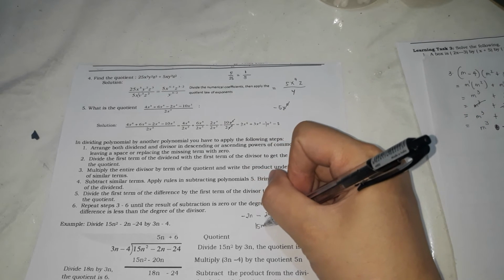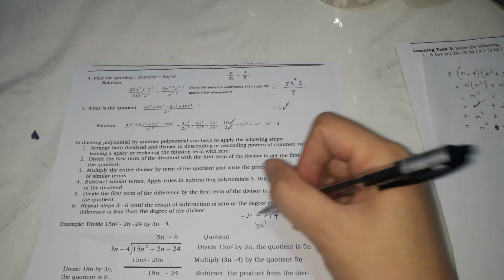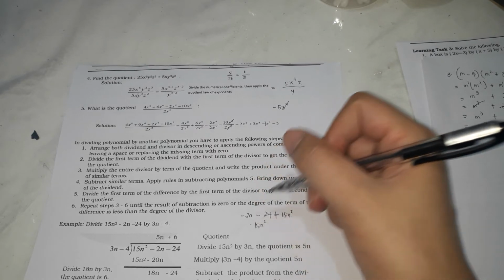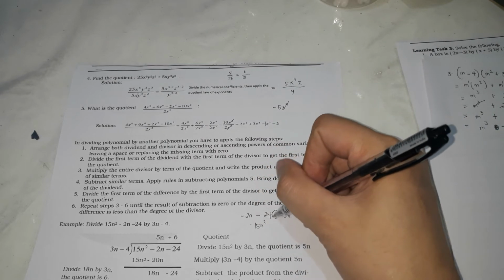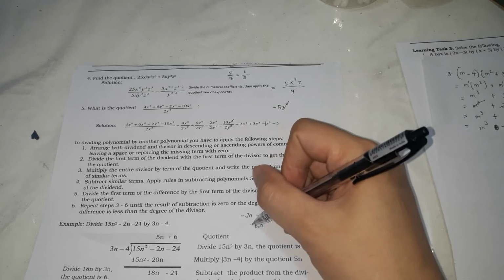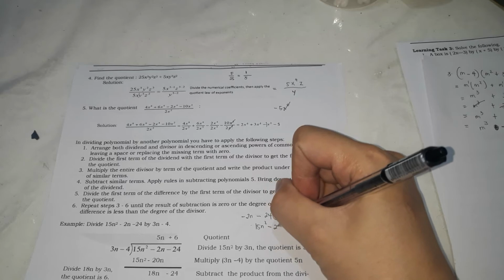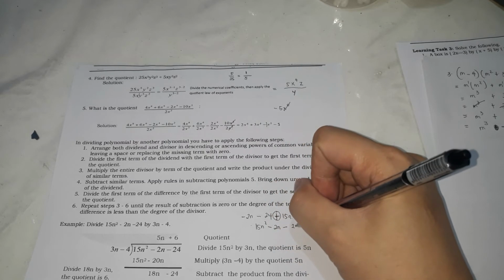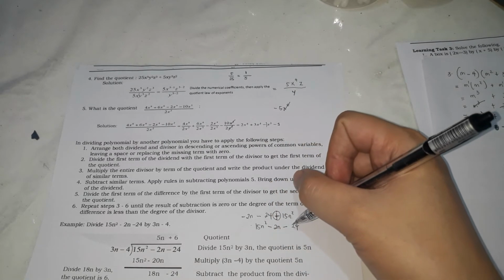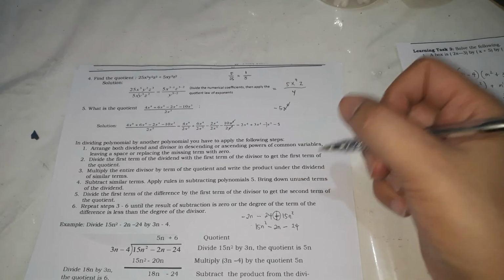So kailangan mo isulat itong positive, pero you need to consider itong mga symbol. Kung minus dyan, so negative itong 15. Tapos ito, negative, sunod is yung may n, tapos yung last yung walang n. So kailangan mo siyang i-rewrite para tama yung sagot.